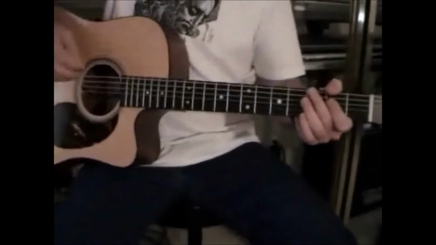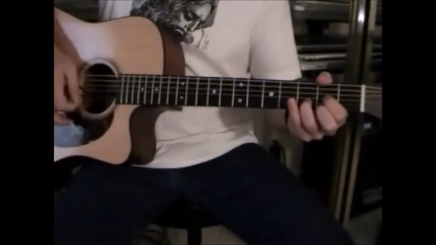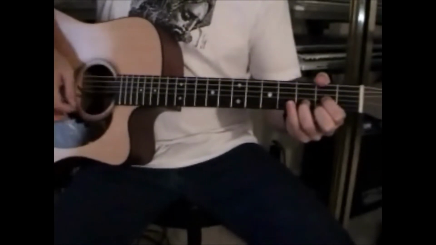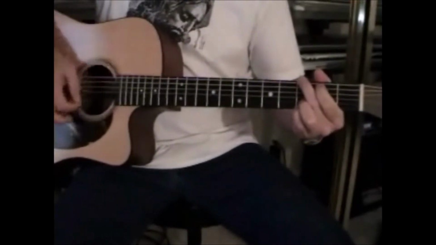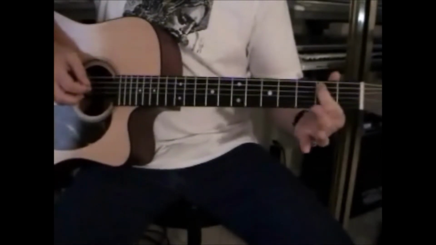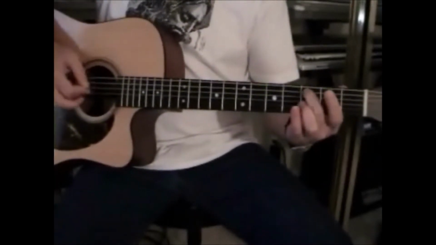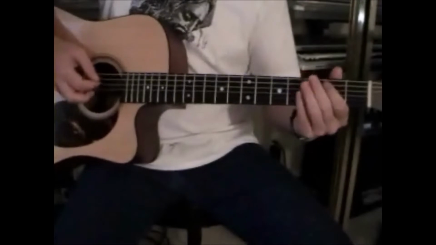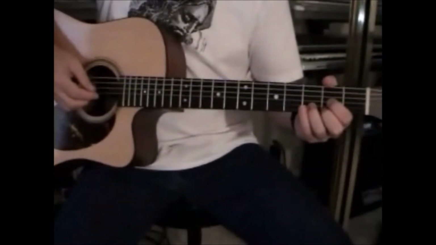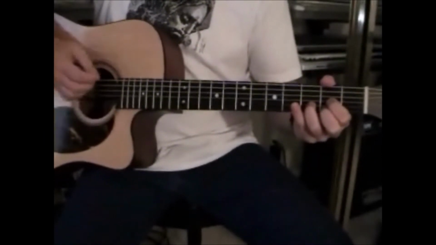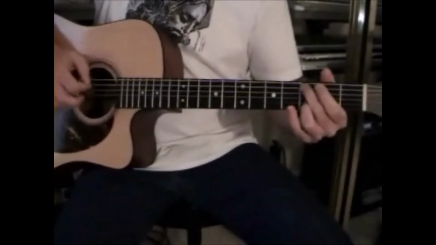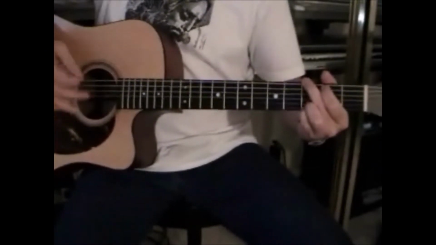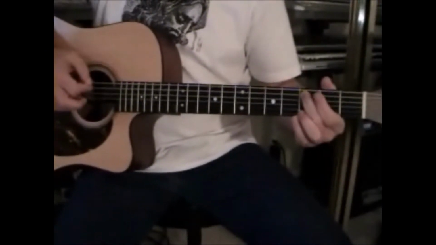Now, also from the D to get to your G, you could just use those notes that I showed you, the 3rd and 2nd fret on the A string by themselves to get to the G. Just builds right into your G chord.